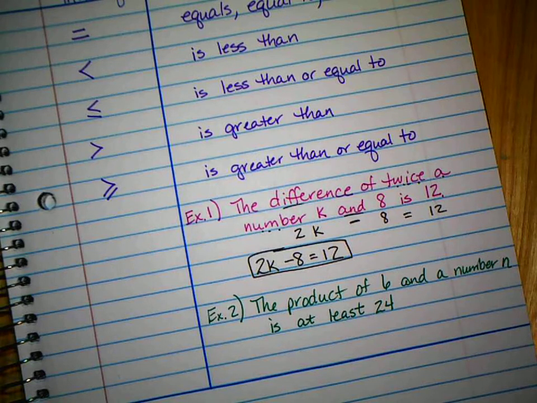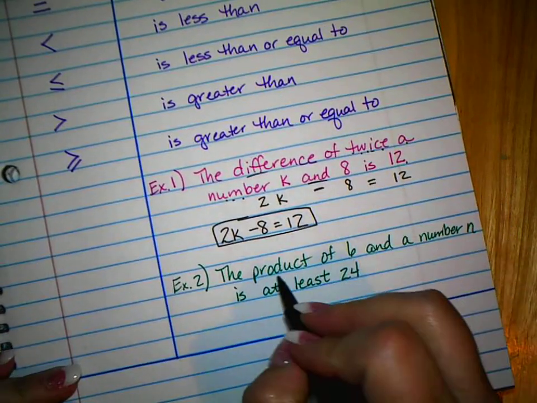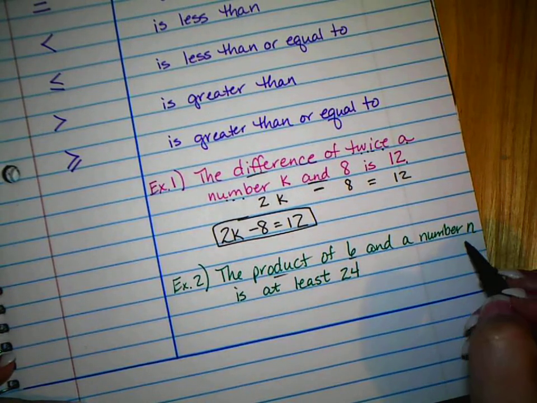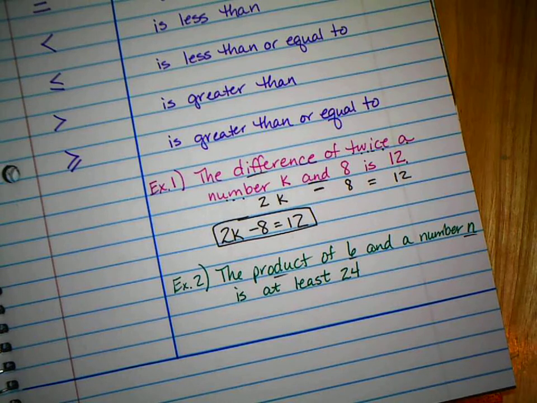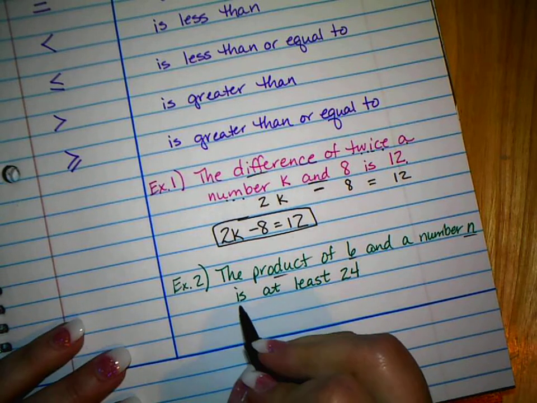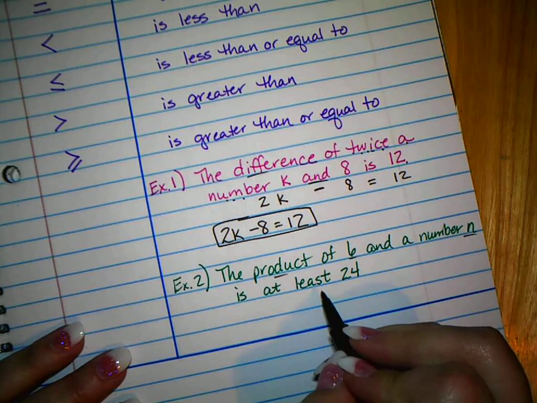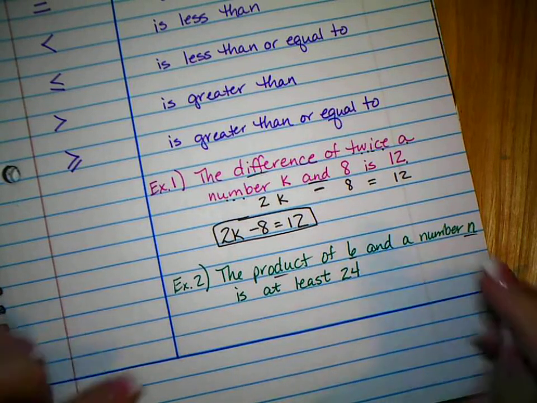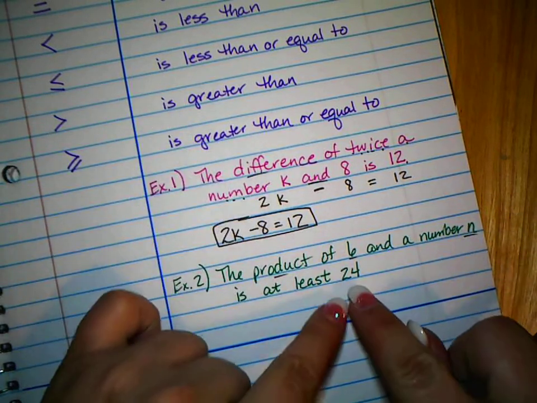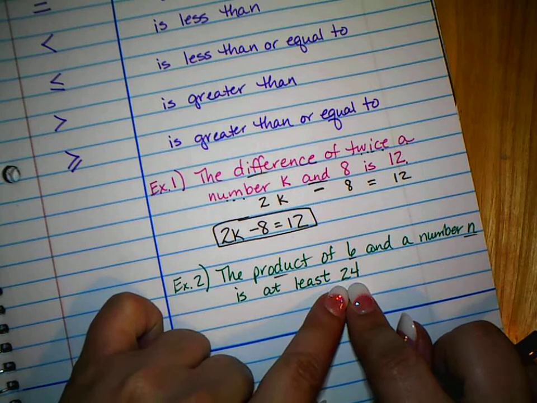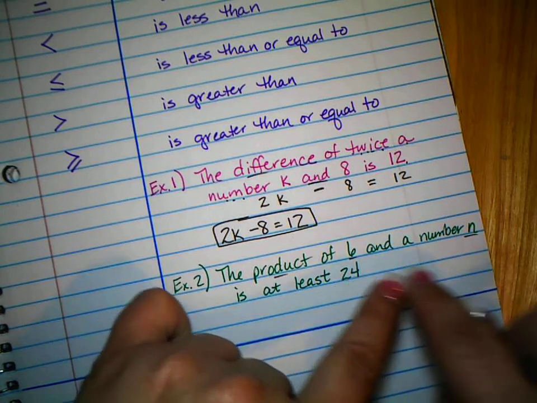Here, I have some different words. Product of 6 and a number n is at least 24. Well, that would probably mean that this can be 24, but it can also be more than 24.